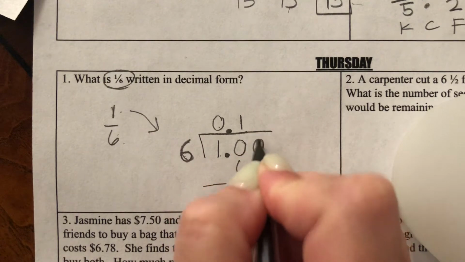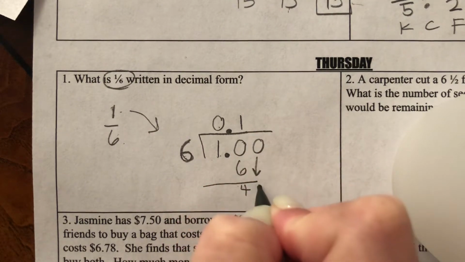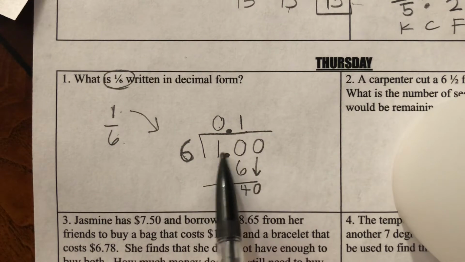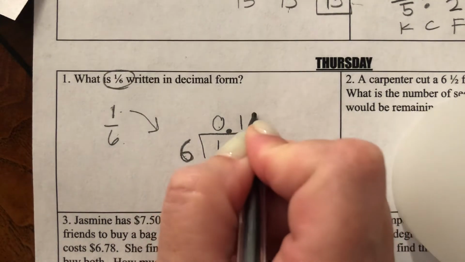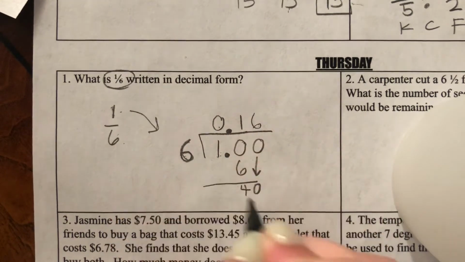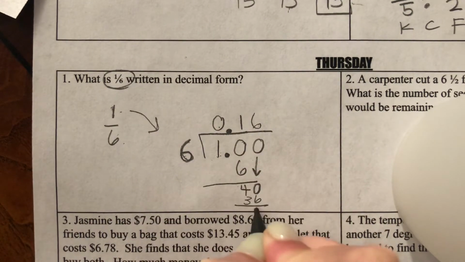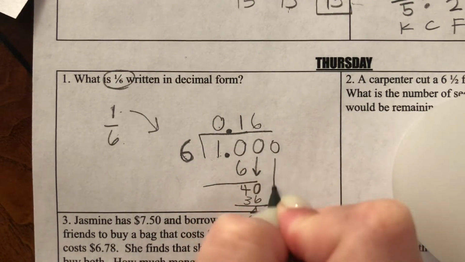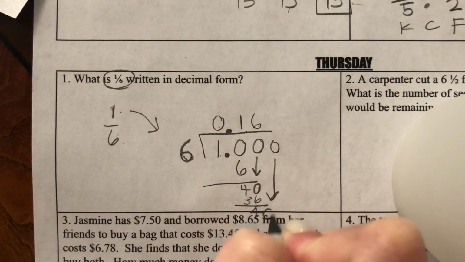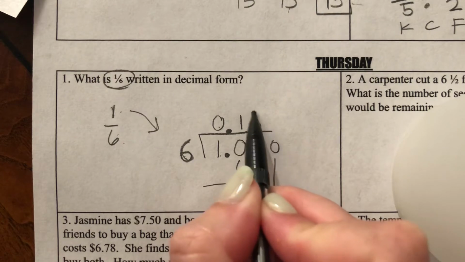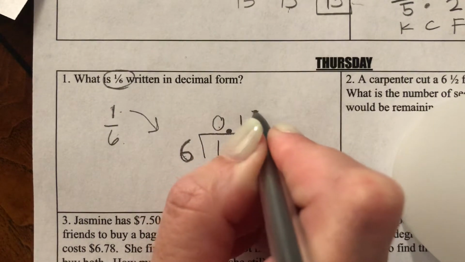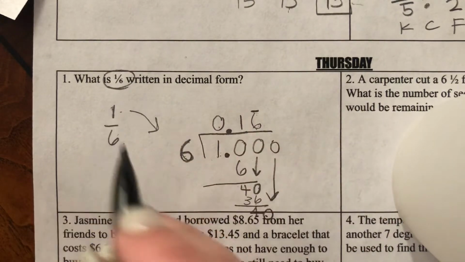Okay, I'm going to keep going. I'm going to add a 0. Drop that down because, again, I can add as many zeros to the right of the decimal as I would like. 6 goes into 40, 6 times. 6 times 6 is 36. Drop down with a 4. Now what I can tell you is because I got another 4 here, I can keep going on, but this 6 is going to repeat on forever. So I'm going to go ahead and just draw a little line like this, which means the 6 is repeating.